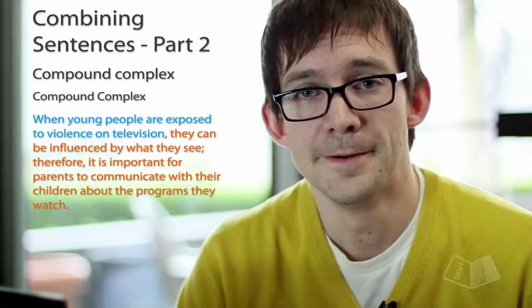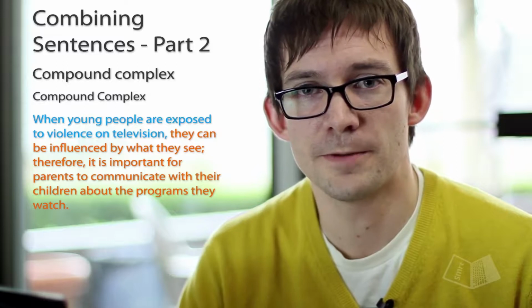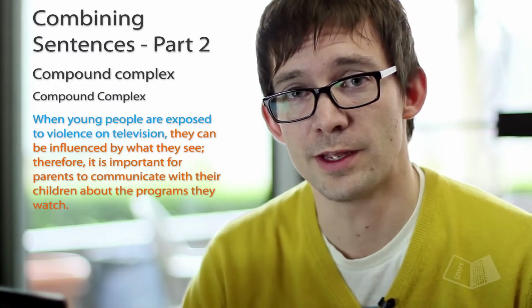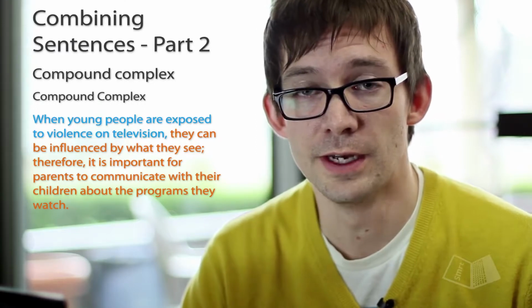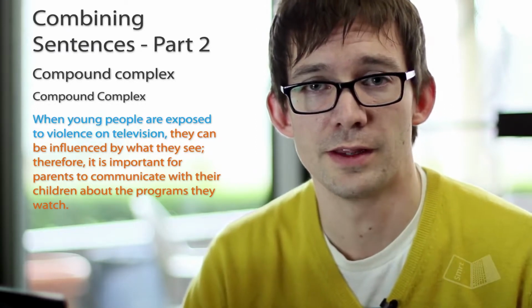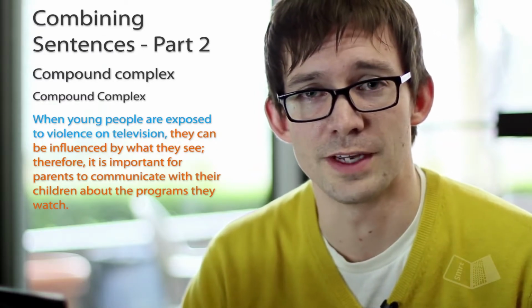Okay, so it's important to remember that having too many short, simple sentences or having too many long, complicated sentences could both be problematic. So it's really important to vary the number of complex, simple, or compound sentences that you use in your paragraphs.